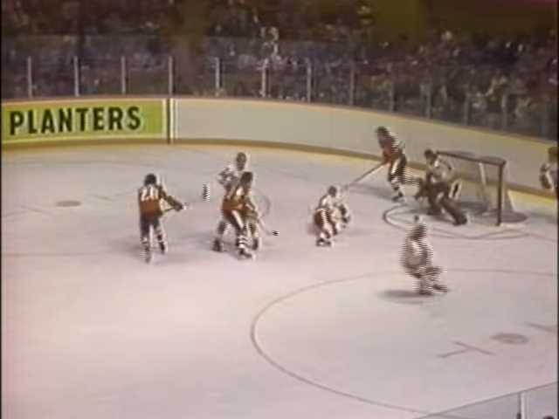In behind the Soviet goal, Clark right in front, Barber's shot, and Gusev stopped that. Clark will try again, gets it back to Lapointe, he lets it go, scores! Deflected in front by Bill Barber.